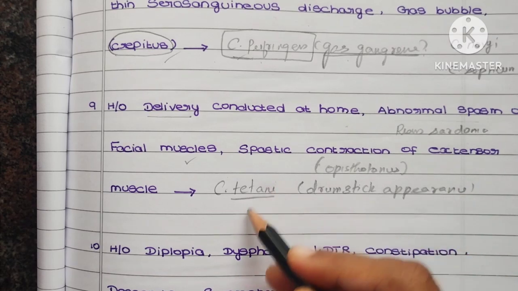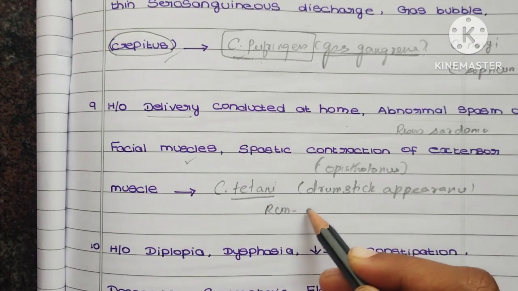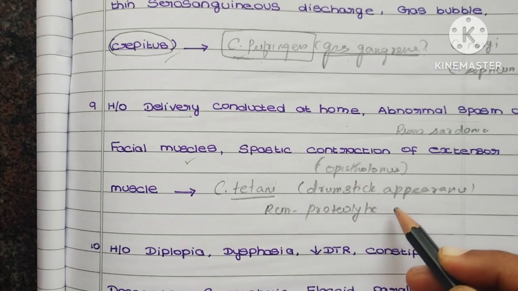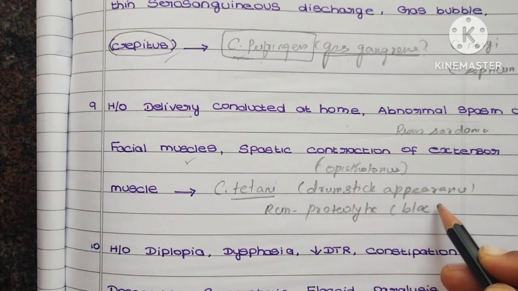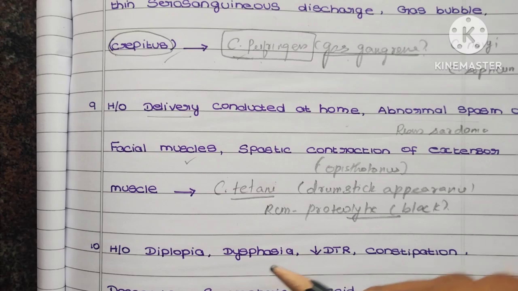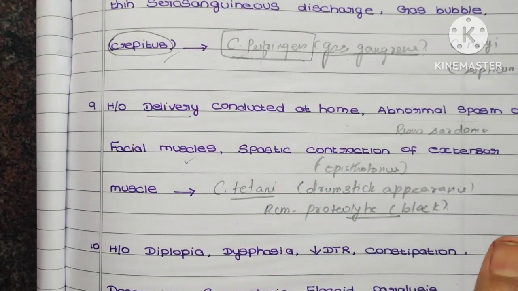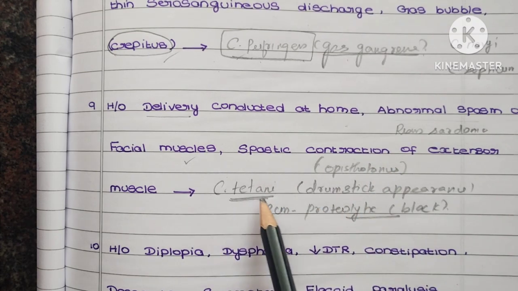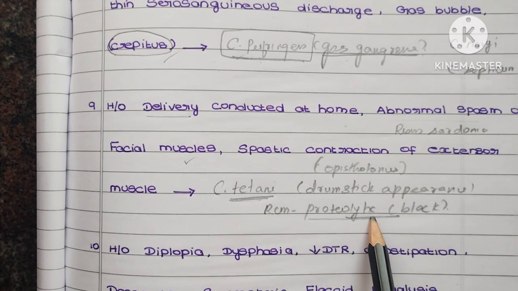Again, in RCM broth it usually shows proteolytic activity, meaning the medium turns black. Whereas the rest of the species, perfringens, difficile, everything will cause saccharolytic activity. But tetani is somewhat an exception, which usually causes proteolytic activity.